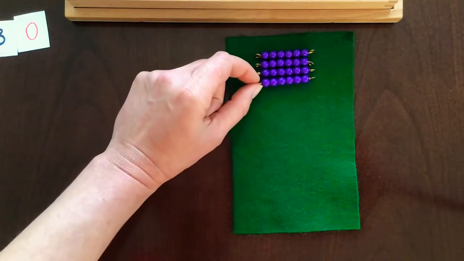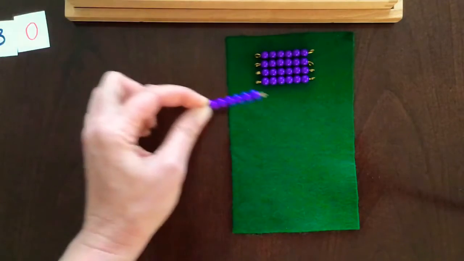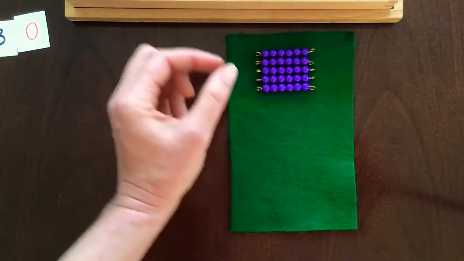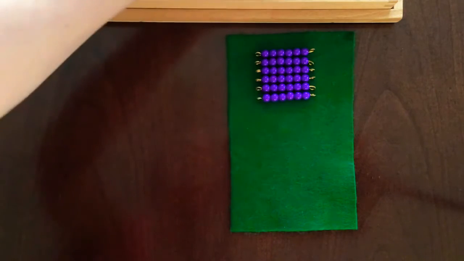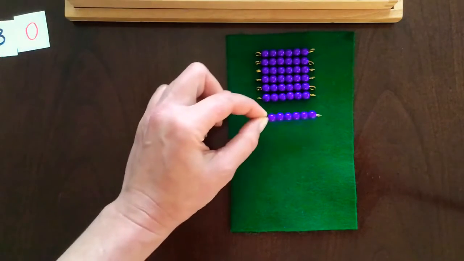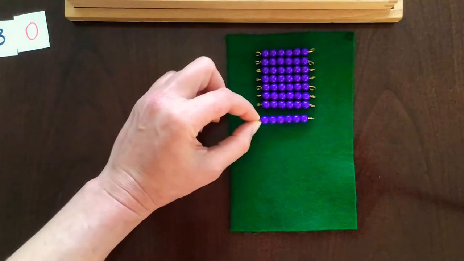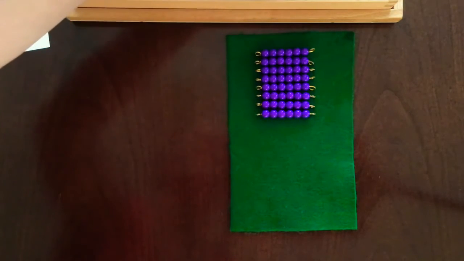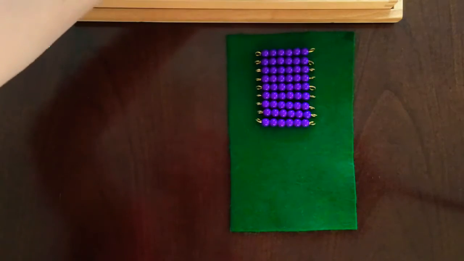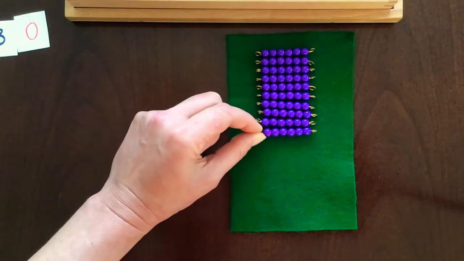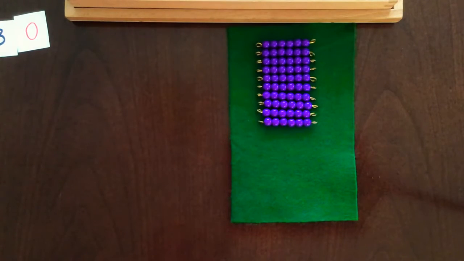Good. 6 taken 4 times is, okay, I'll let you do the rest in your head. 6 taken 5 times is 6 taken 6 times is 6 taken 7 times is 6 taken 8 times is 6 taken 9 times is, and 6 taken 10 times is, did you say 60?